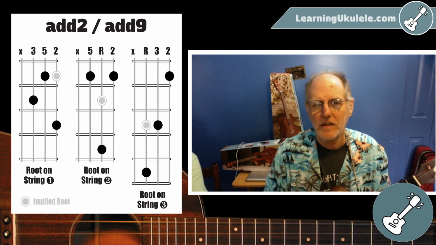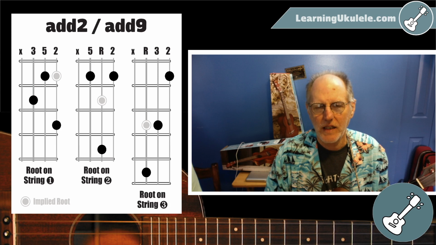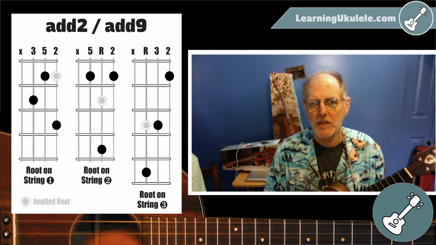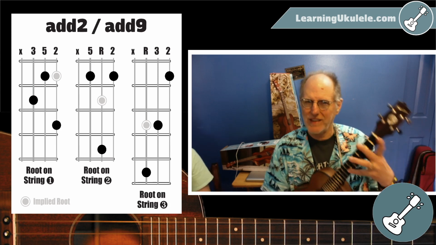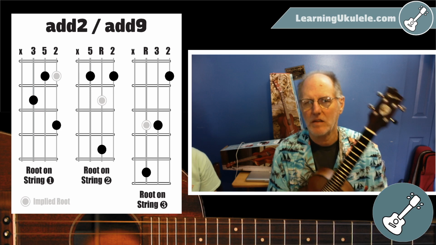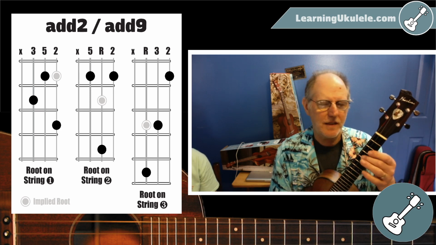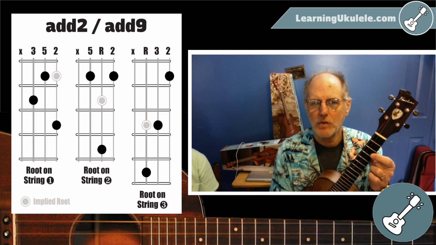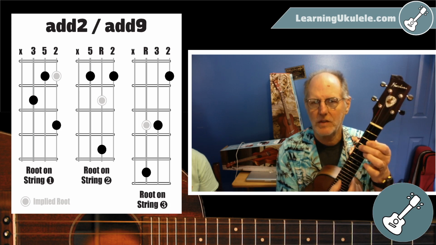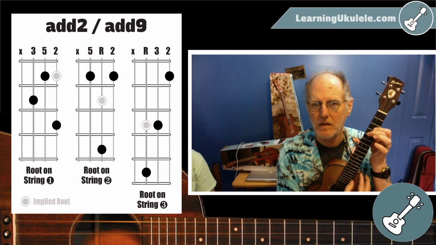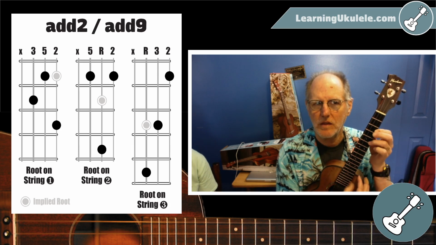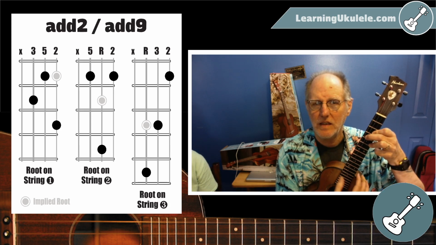So here's how we can consider add 2s and add 9s on the ukulele pretty much the same chord, because we can't really get above the octave sometimes. So the easiest way to get the add 2 is to displace the root 2 frets. So here's my C in this case here. Here's my root. I'm going to get the D in.